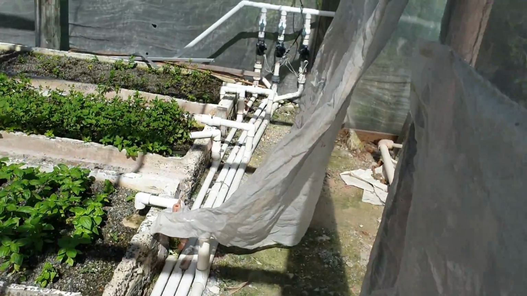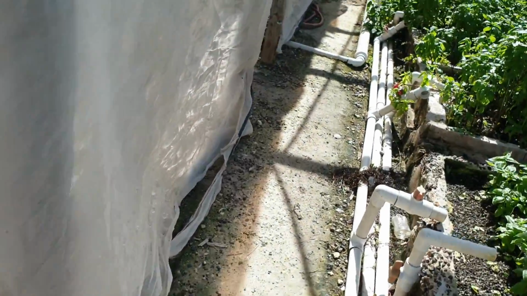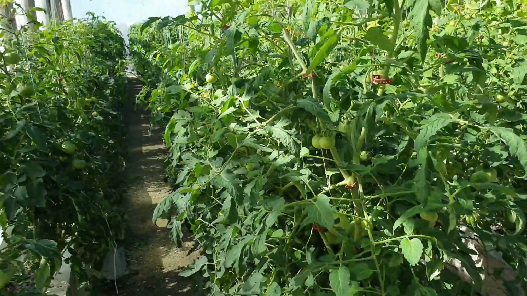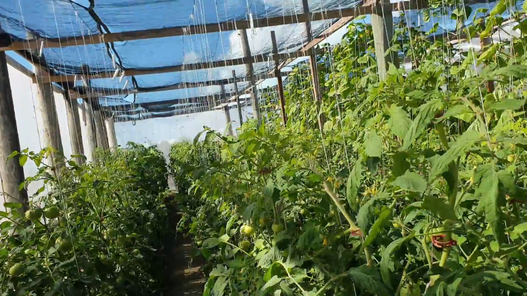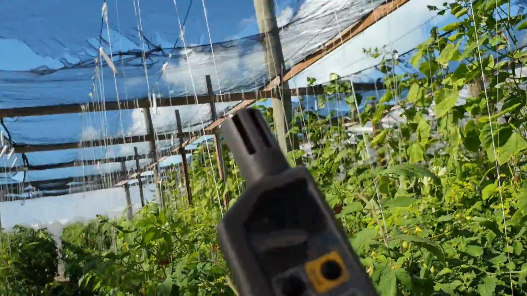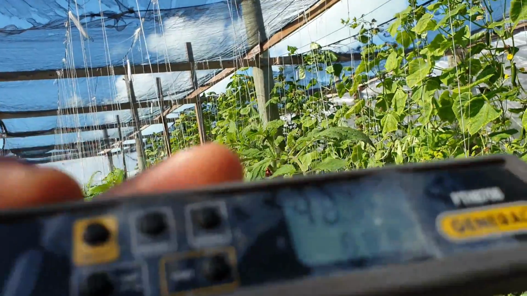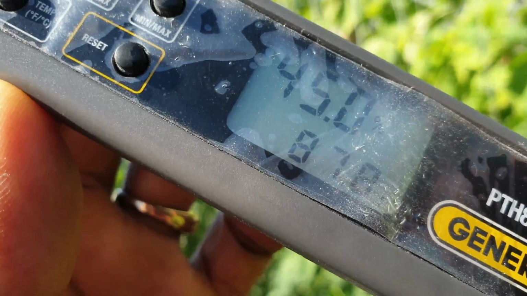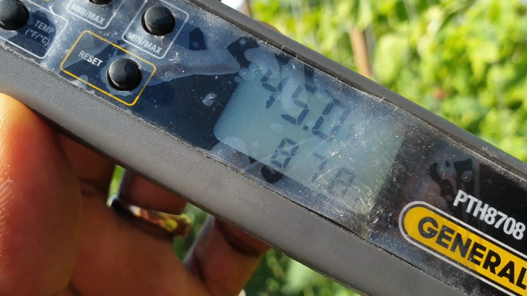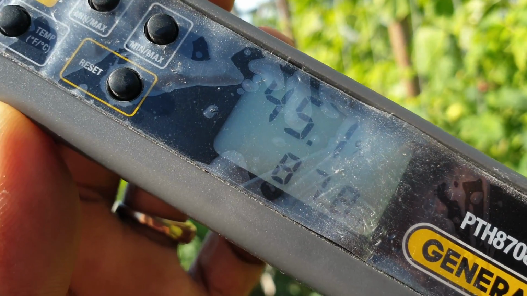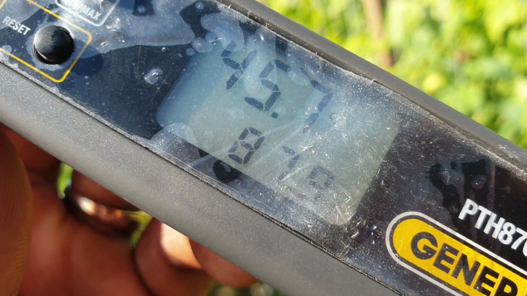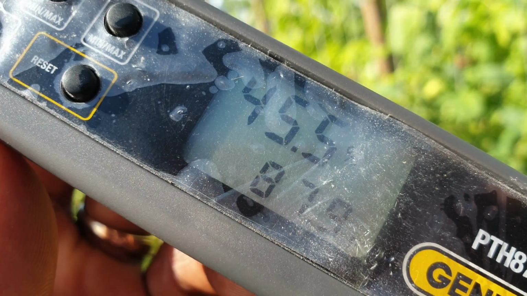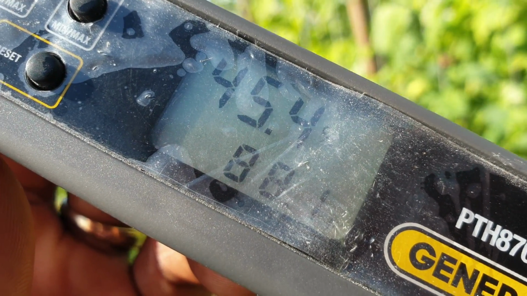So I'm going to go back to plot number one and check that temperature. I'll be back. All right, so I'm here now at plot number one. Let's just see what the temperature and the humidity is like. There's a major difference in temperature between here and plot number two. We are at 87.9 and 45.5% RH, which is relative humidity.